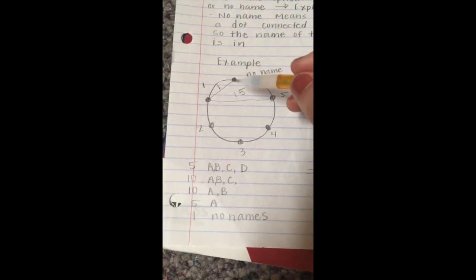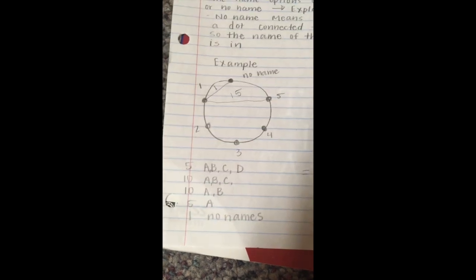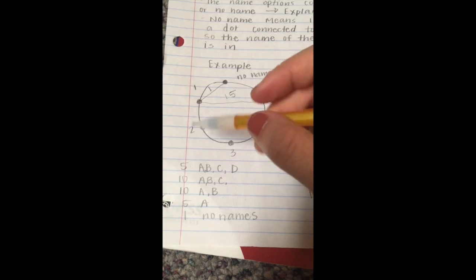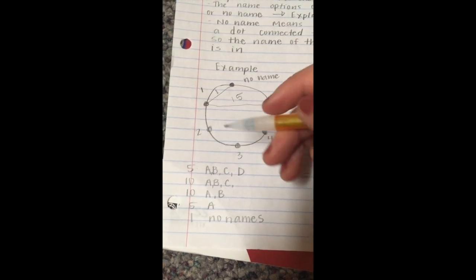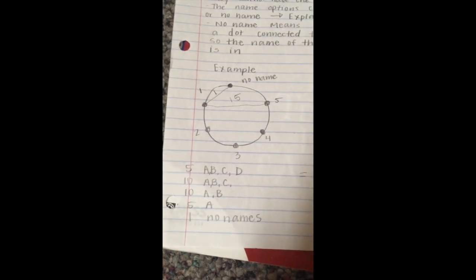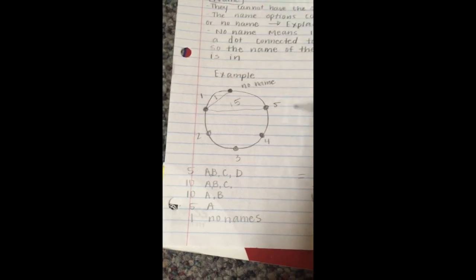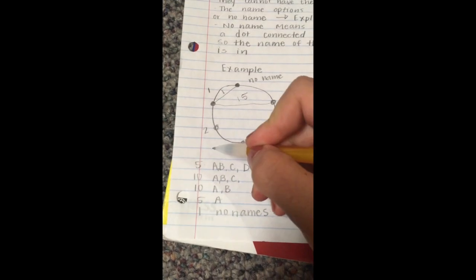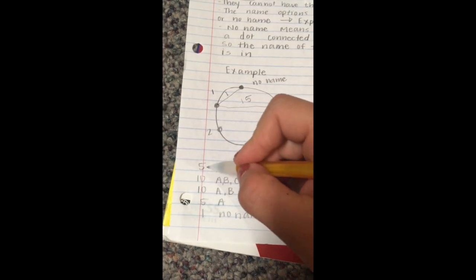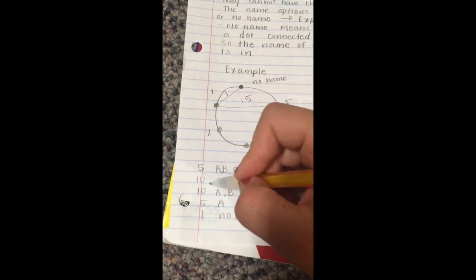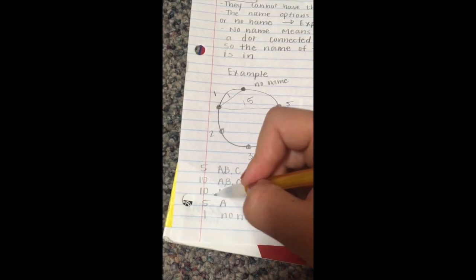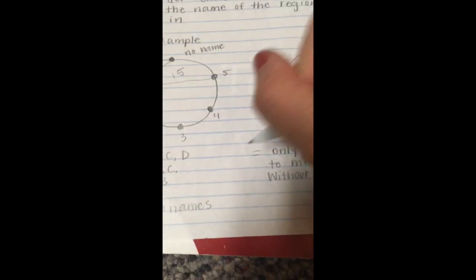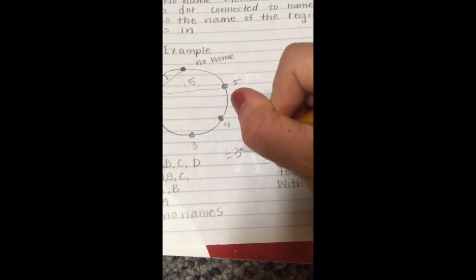Okay? And that is the same with 3-digit combinations. There would be 10 we could do again, and then for 4-digit combinations, we know that there would be 5, based on if there were 6 dots on a circle with no name included. So if we add up all those combinations, it would be 5 plus 10, which is 15, 15 plus 10, which is 25, 25 plus 5, which is 30, 30 plus 1, which is 31.